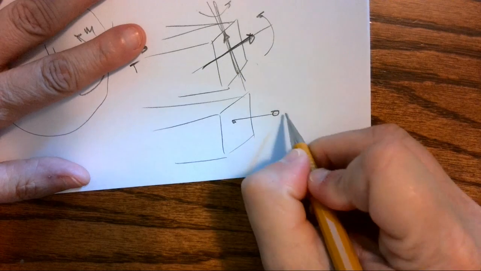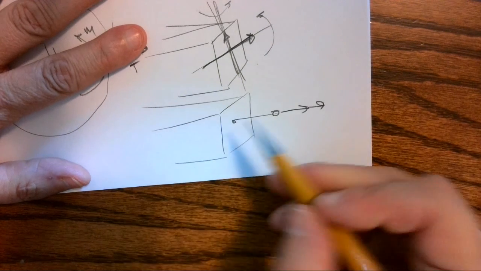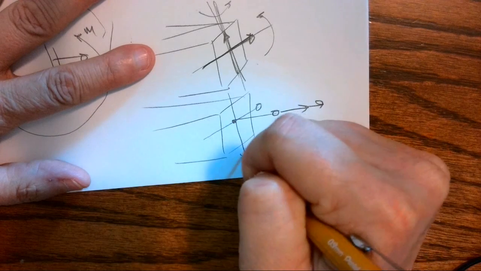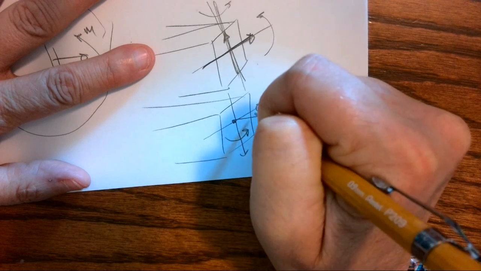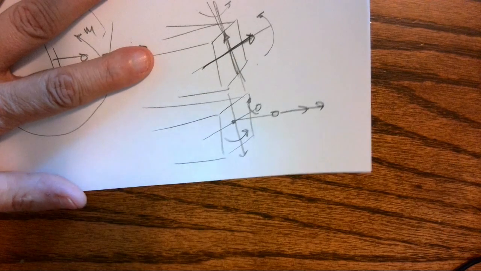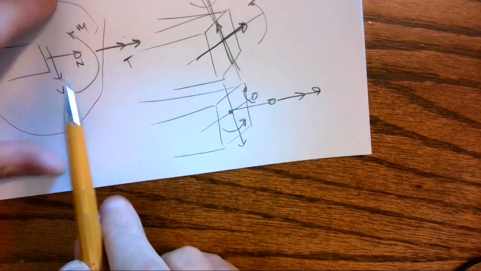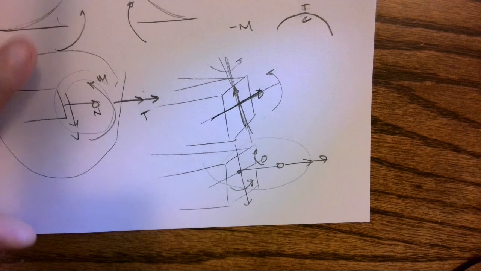I could have twisting, like I am wringing out a wash rag. I could have shear in this direction. I could have shear in this direction. I could have bending moment in this direction, and I could have bending moment in that direction. So just keep in mind that we will be moving from this very simplistic idea to looking at all 6 internal forces and moments that we could be finding.